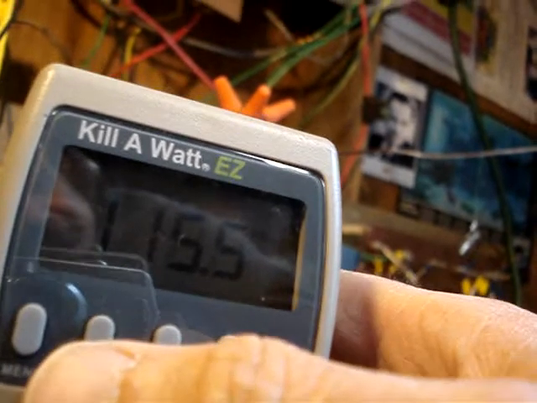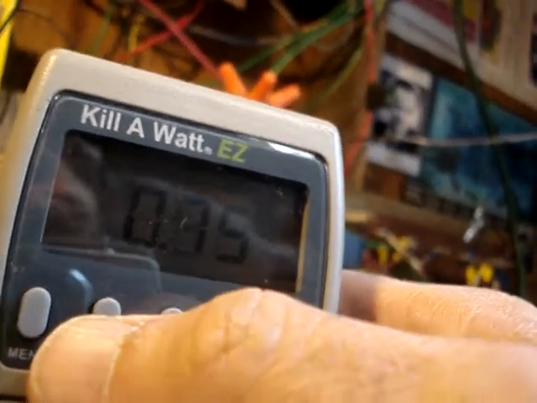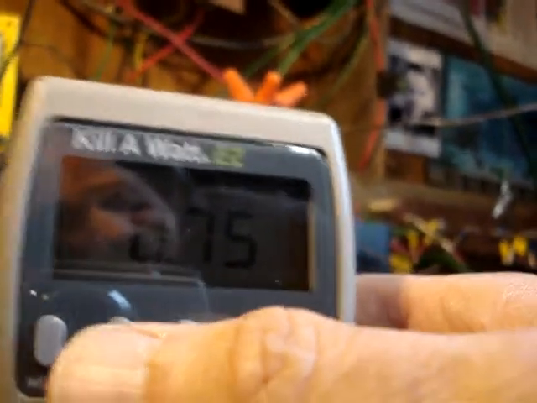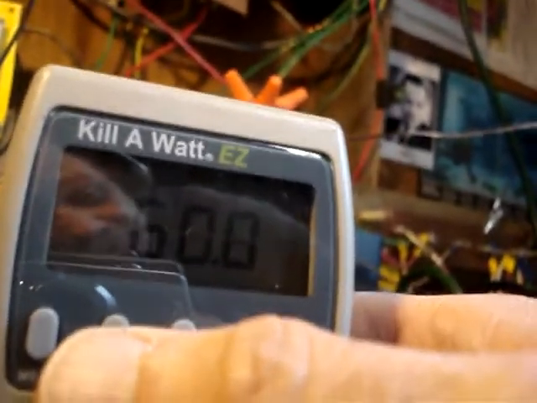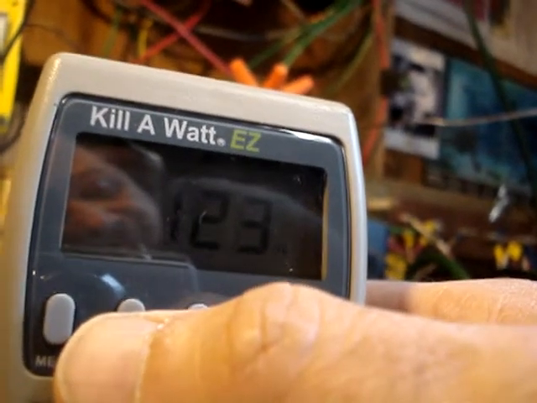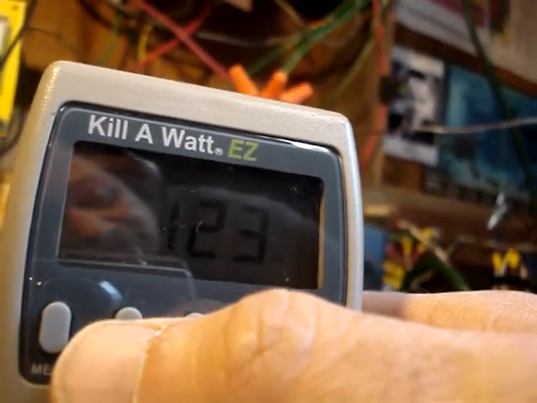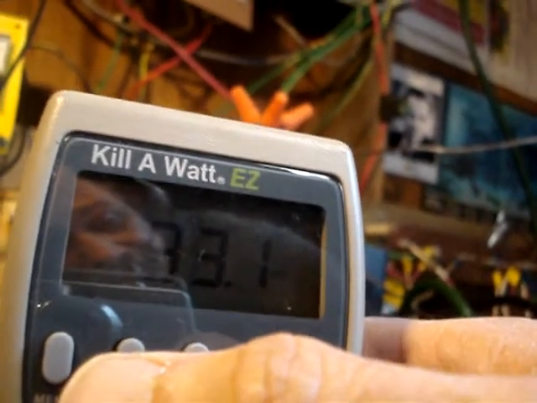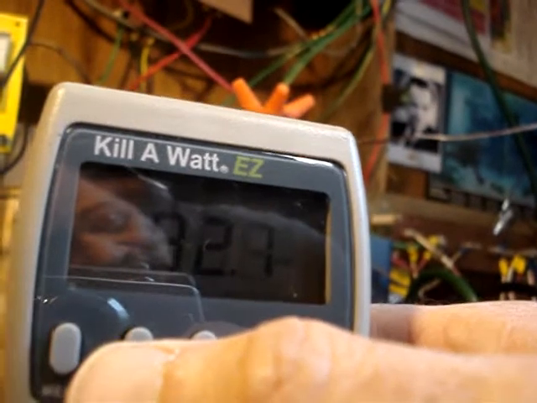See, oh, here it is. So that's volts, and then PF, and then my hertz, and then VA, and then there's the current watt usage.